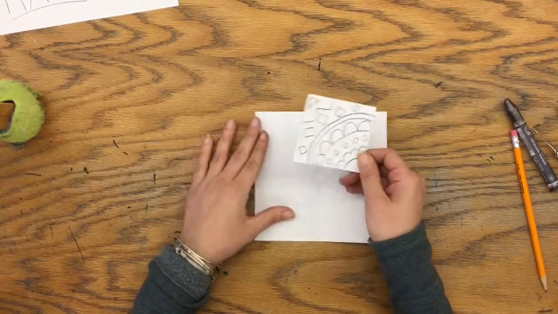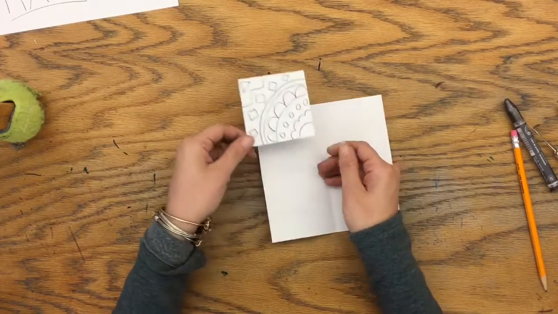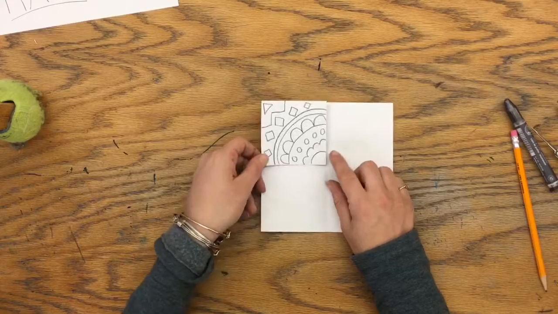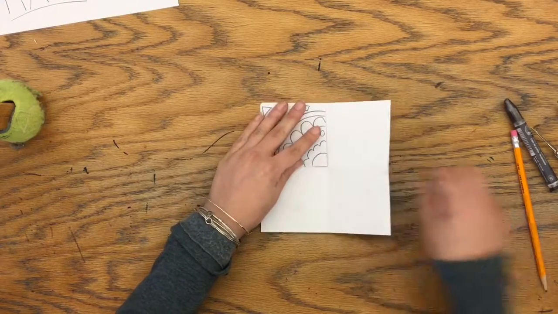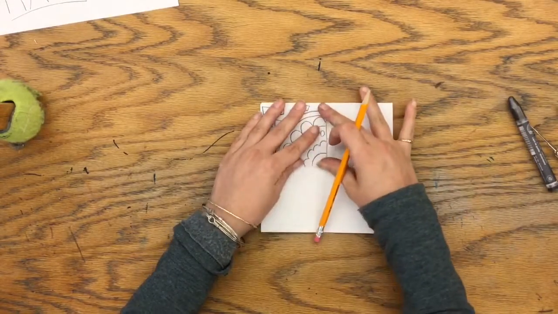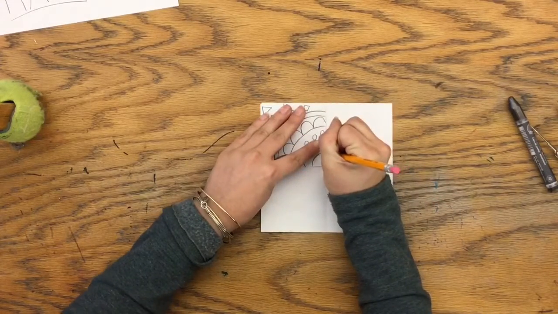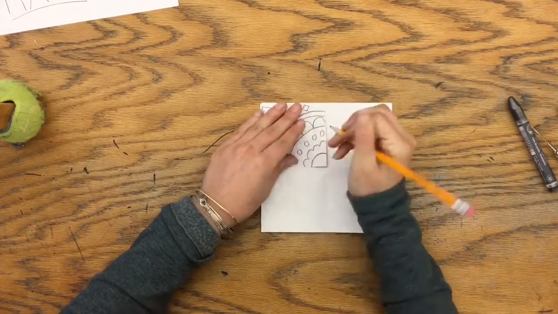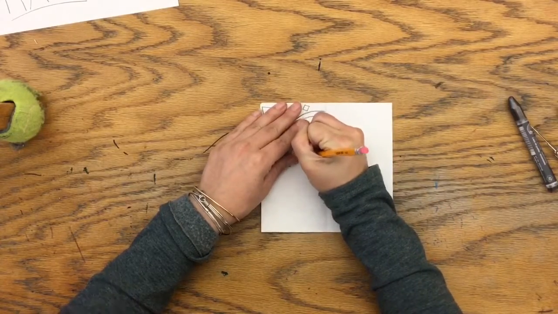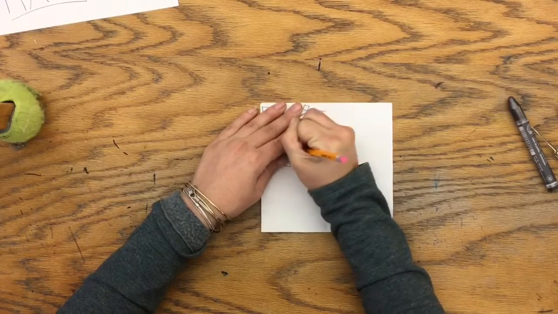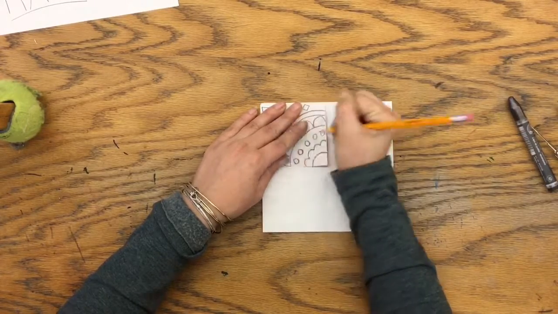From here, I'm going to take my design that I colored the back of with my graphite, and I'm going to line it up in that first section with that center point in the middle of my square. Remember, we focused our design around that center point or that corner, so I'm going to line that up in the center. I'm going to hold it down nice and tight, and I'm going to use my pencil to trace right over the design I have drawn.